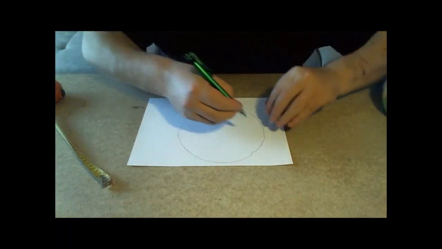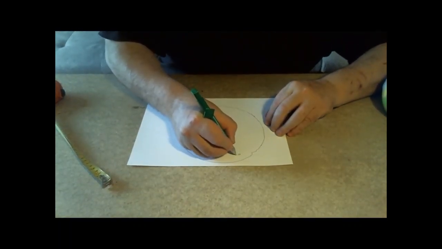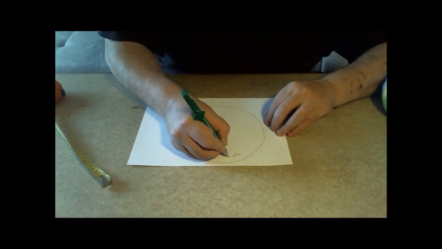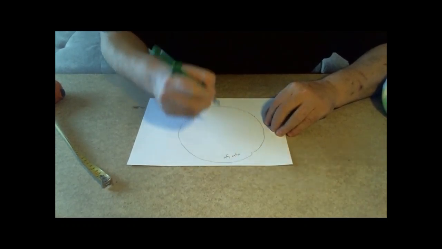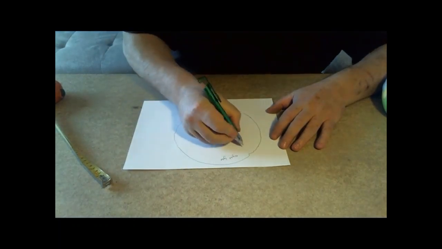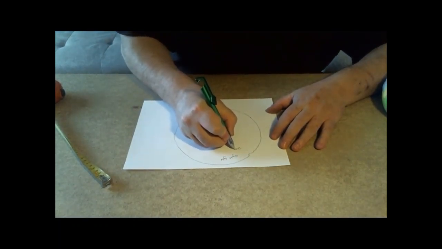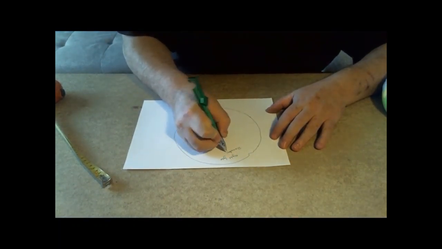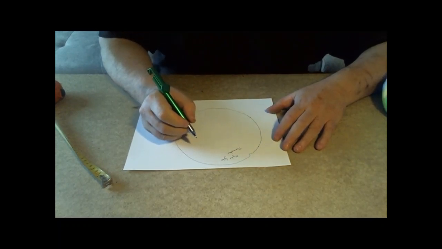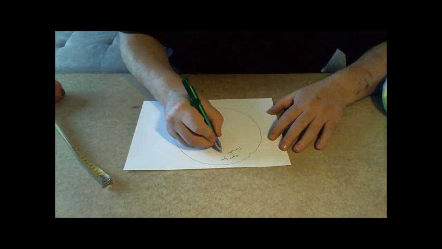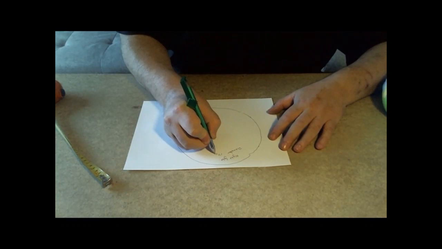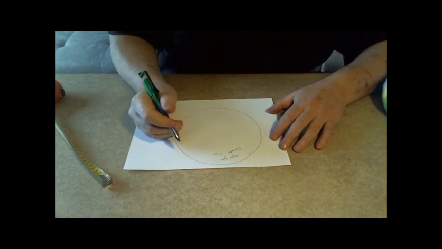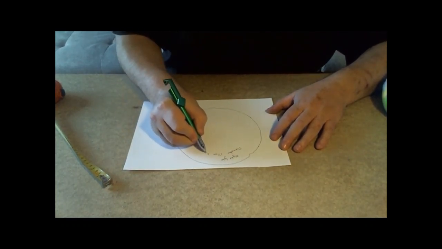This was nightlight. And its diameter was 17 centimeters or 6.5 inches.